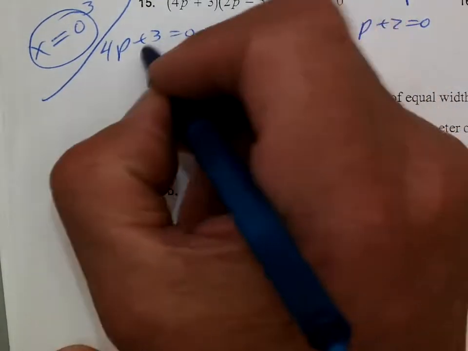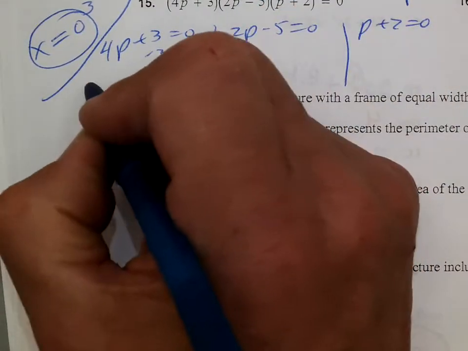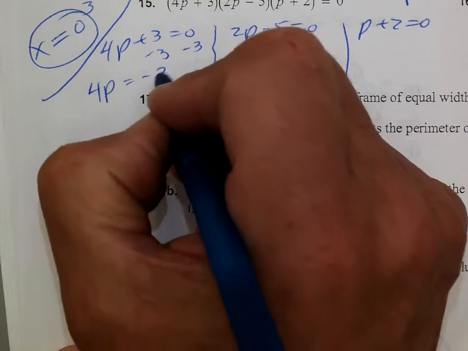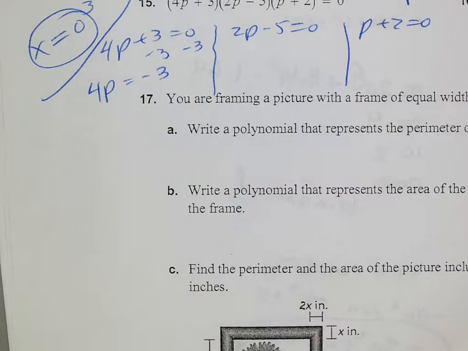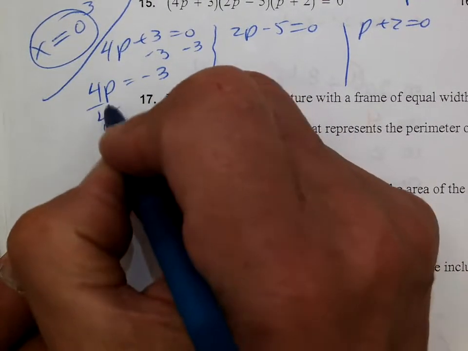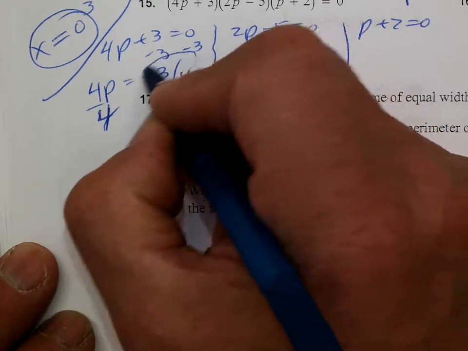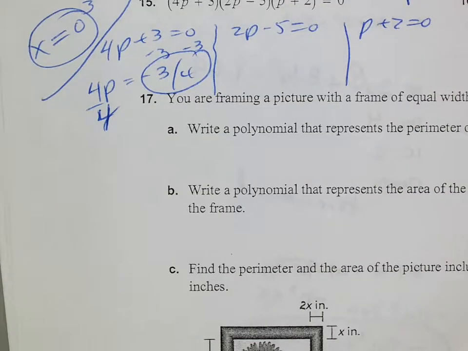I'm going to go minus 3, 4p equals negative 3, right? Divide by 4. And there's my answer, negative 3/4, or negative 0.75. You can use a decimal, but fraction's easy, isn't it?